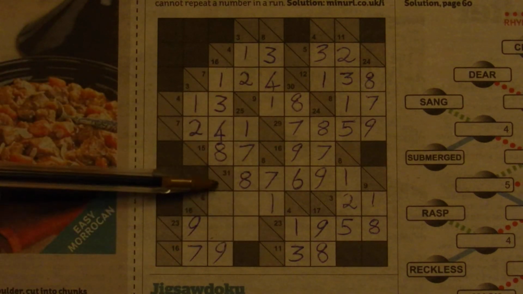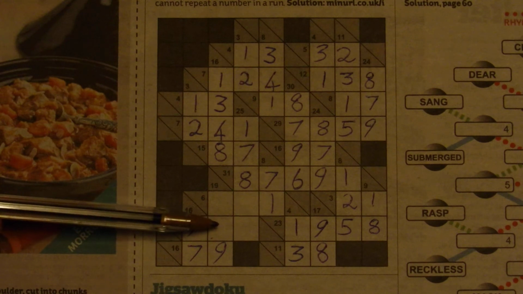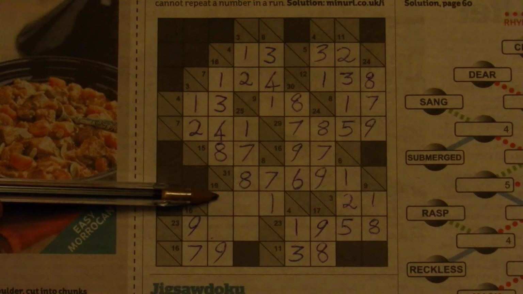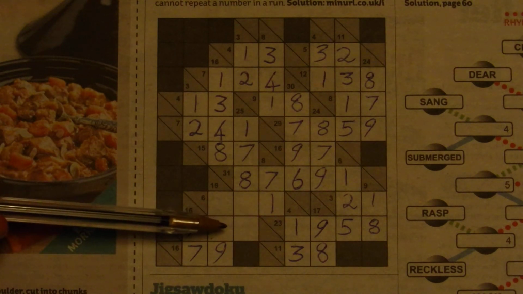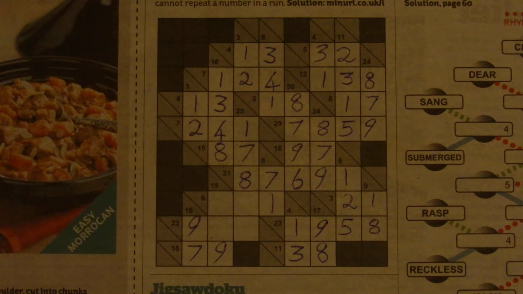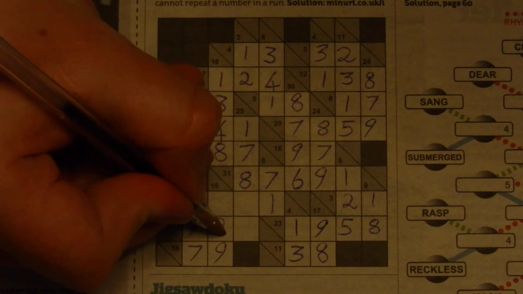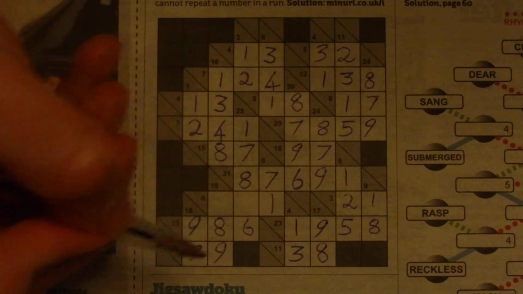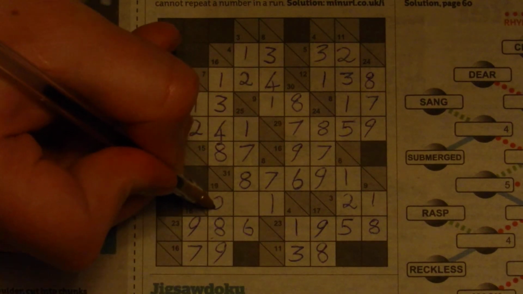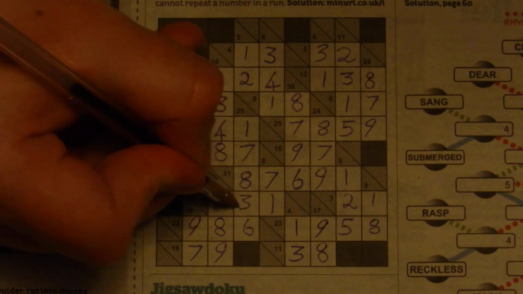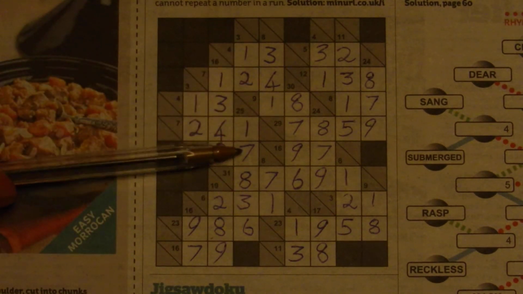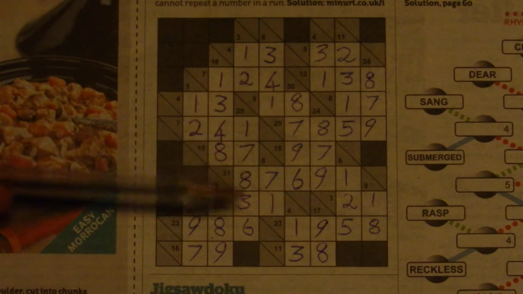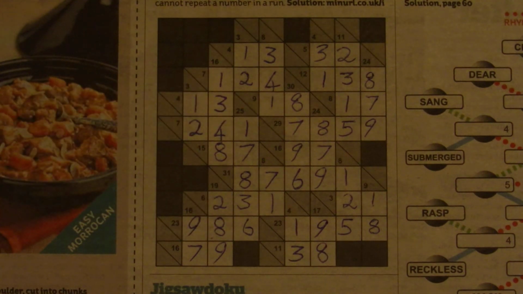Going back to stuff I already knew, that's 7 or 8 and 2 or 3. And that's 6 and 8. So that one has to be the 8. That has to be 6. That has to be 2. That has to be 3. 10, 18, 19, 25. Correct. Sorted.